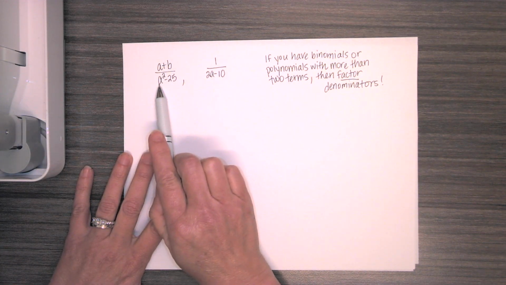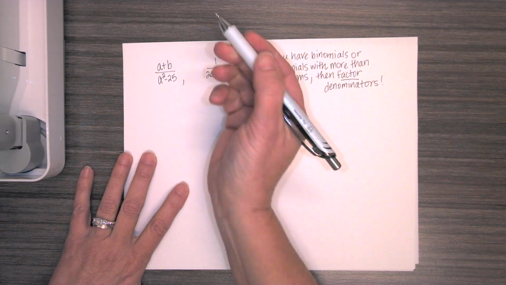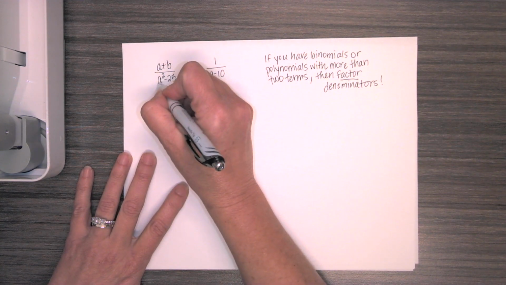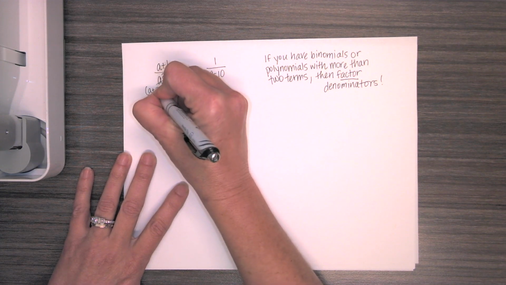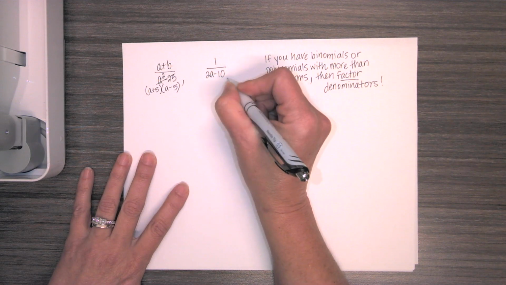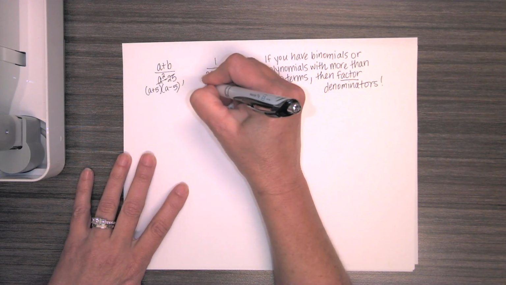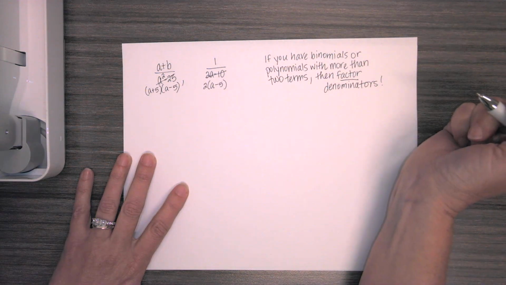Okay, so this one has 2 terms, this one has 2 terms. These are binomials. They can both factor. This binomial is difference of squares. It factors to a plus 5 and a minus 5. This binomial has a greatest common factor of 2 that we can factor out, which will leave a minus 5.